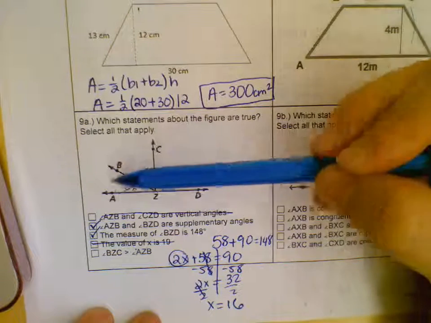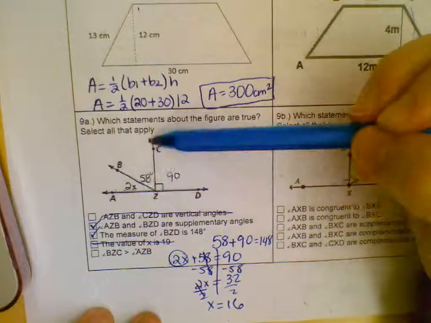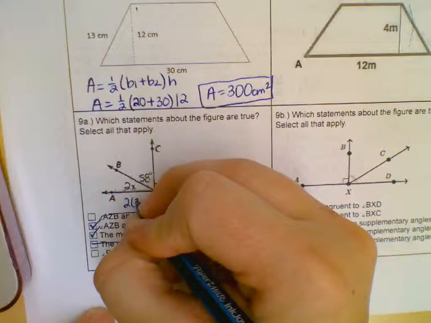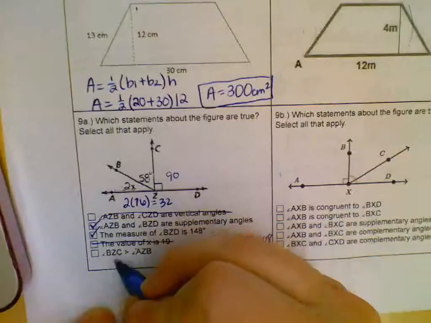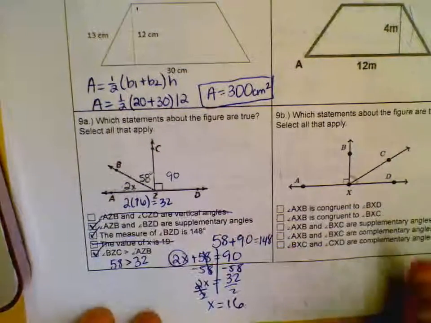And then it says angle BZC is greater than angle AZB. So is this angle greater than this angle? Well, if we know that x is equal to 16, 2 times 16 is 32. Is 58 greater than 32? Yes. All right, flip over to the last page.